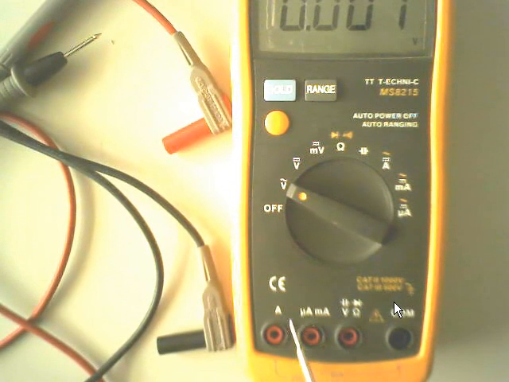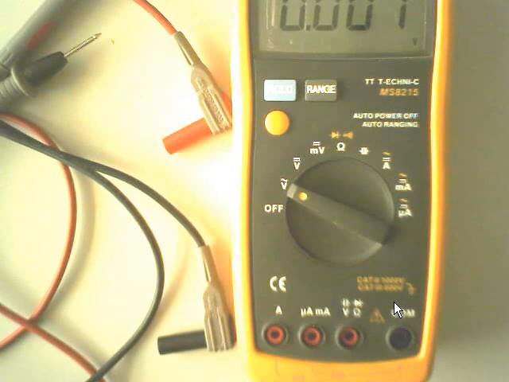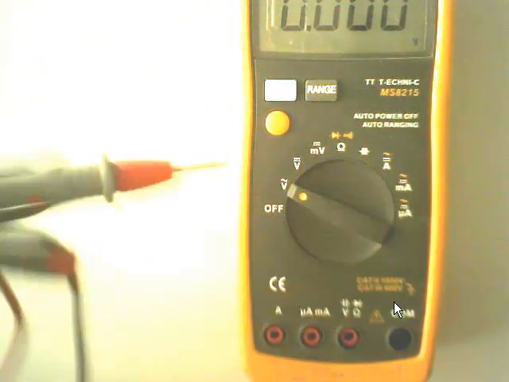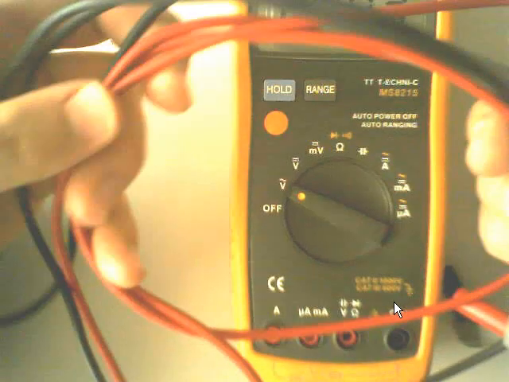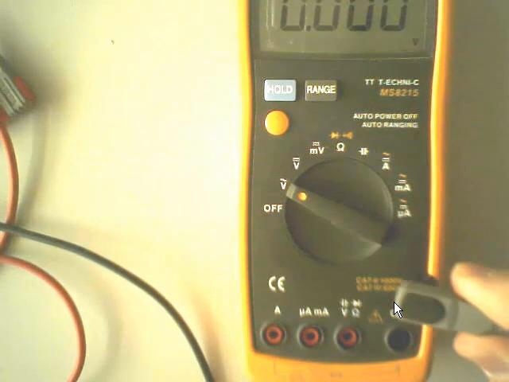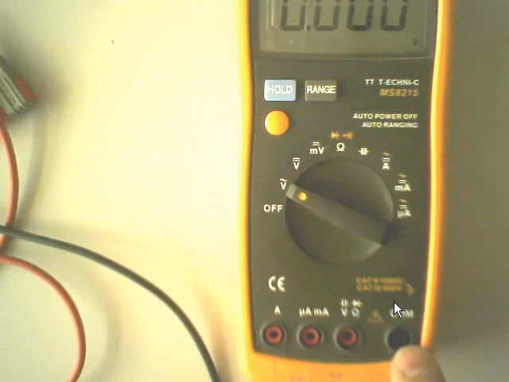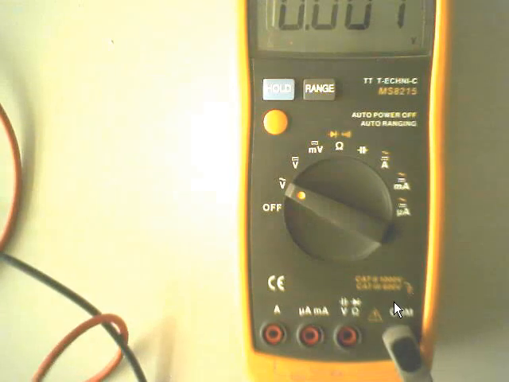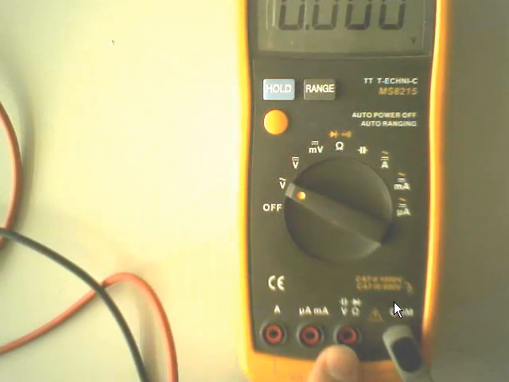This one is used to measure current in terms of microamps and milliamps, and this is used to measure current in terms of the scale of amps. And as you see, these are the probes that I will use to measure quantities. This is in black color. I will insert it here because I will assume it's the negative terminal. And as you see, this is the red color. I will insert it here because I will measure the voltage.